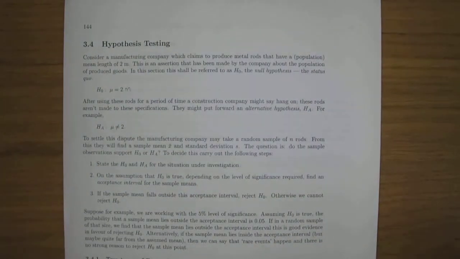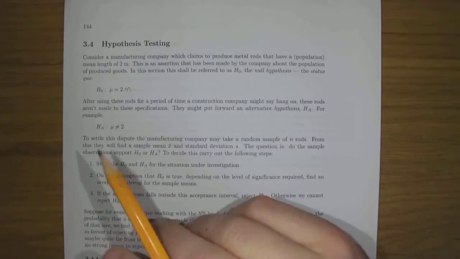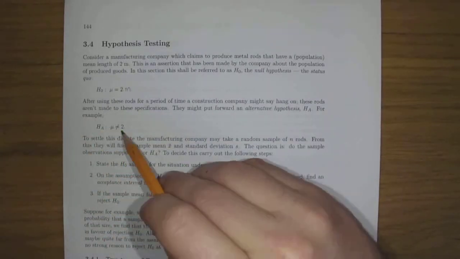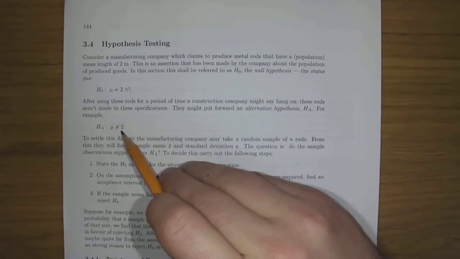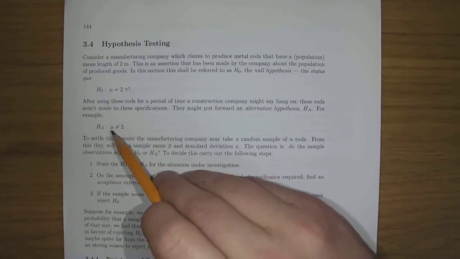So suppose after using the rods for a period of time, a construction company might say, hang on, these rods aren't made to these specifications. They might put forward an alternative hypothesis, HA. Now, we're going to have 2 types. One where it's saying this isn't true, and the other one where it's saying it's bigger than 2, and the other one is that it's less than 2.